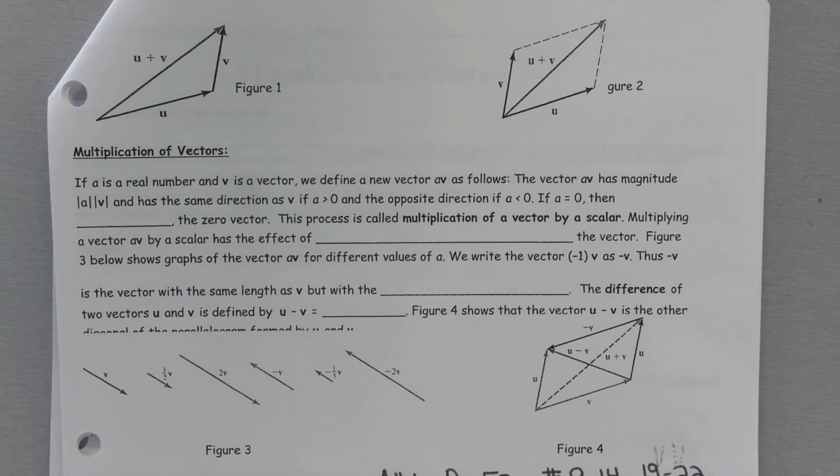So those pictures go with what we were just talking about if we were adding u and v together. So here's vector u, here's vector v. It starts from the initial point of u to the terminal point of v. So that's how you're finding the sum of the two of them.